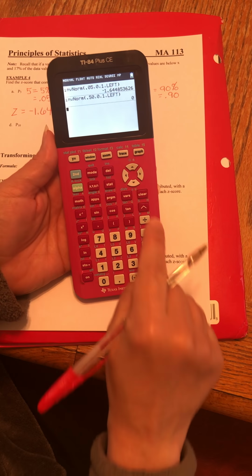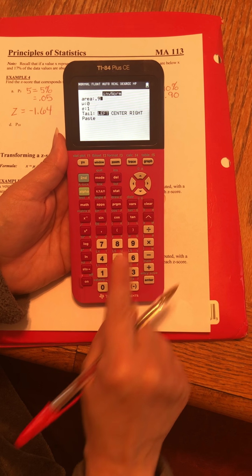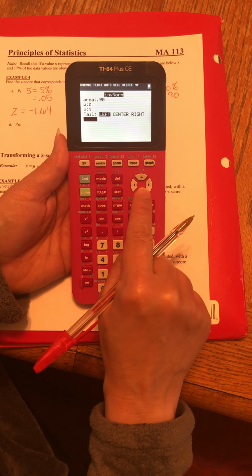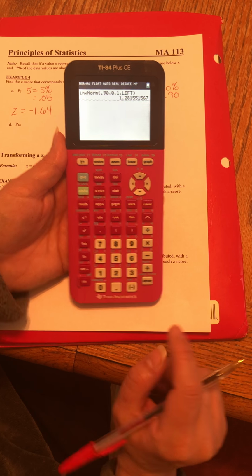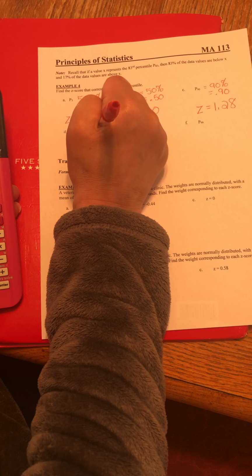So this makes sense. P90 would be the 90th percentile, which would be 0.90. So now go to second DISTR number 3, change the area to 0.90, paste, enter, and you should get z equals 1.28. P10 is the 10th percentile, which is equal to 0.10.